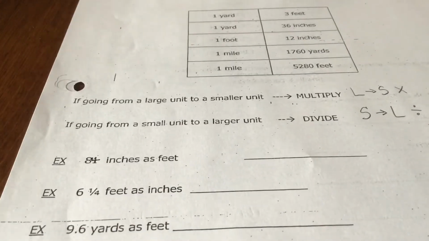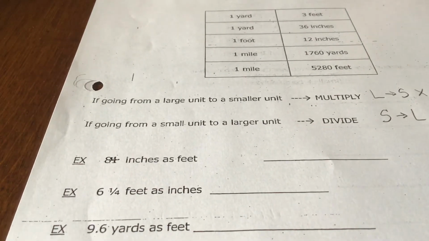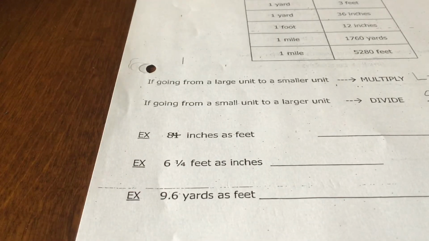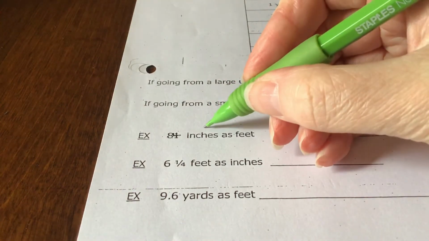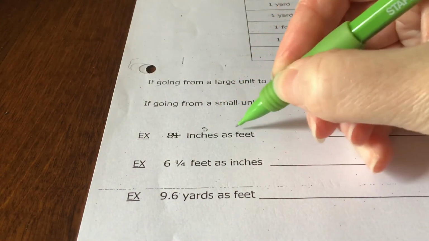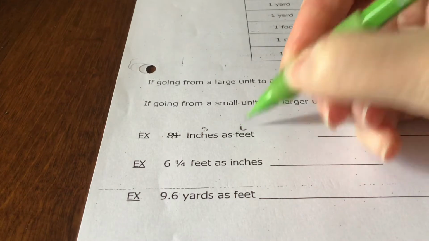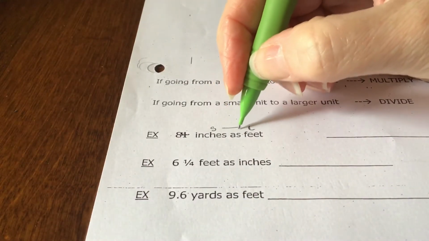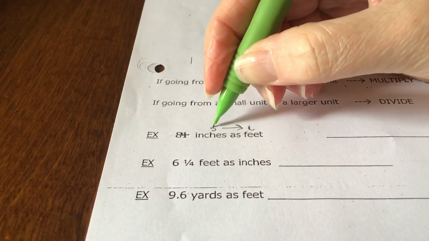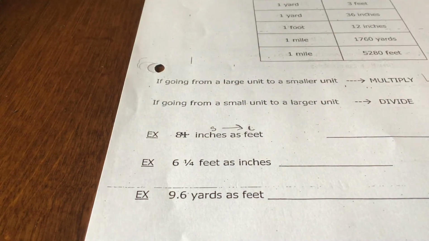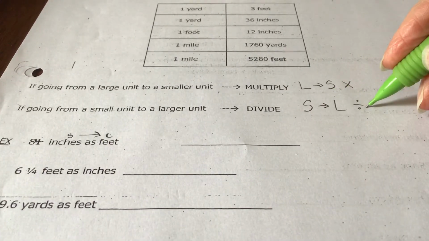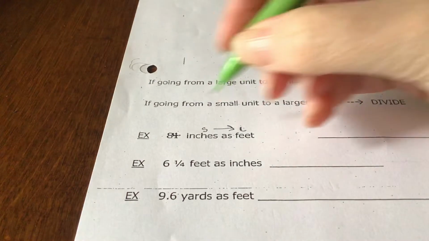So the three examples that I'm going to go over are very easy, just to get you a sense of how to do this. In this first problem here, an inch is smaller than a foot, right? So I put a little L and a little S there so that it helps me see I'm going from a small unit into a larger unit. So if I'm doing small into large, that means I'm going to divide.